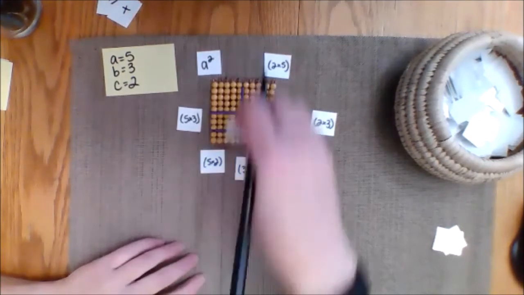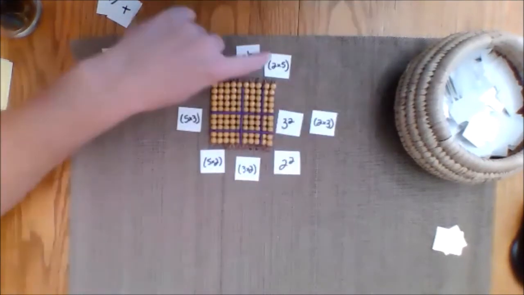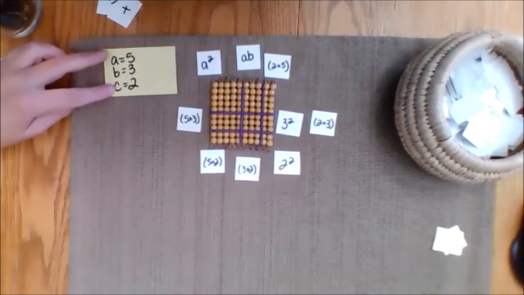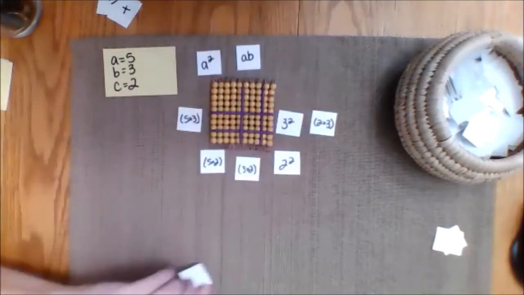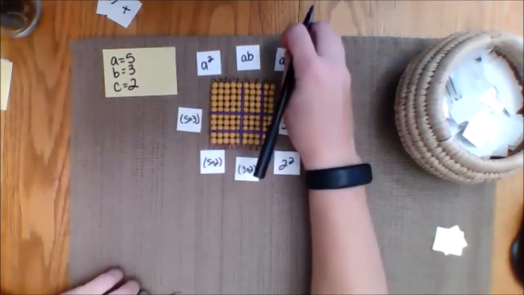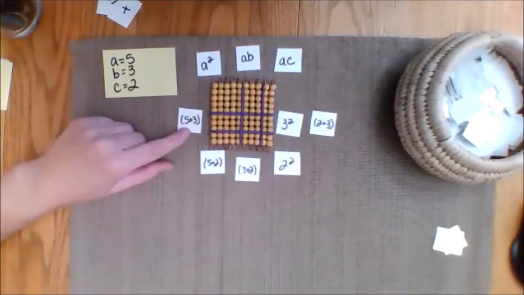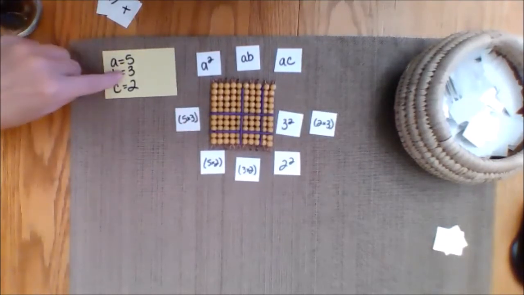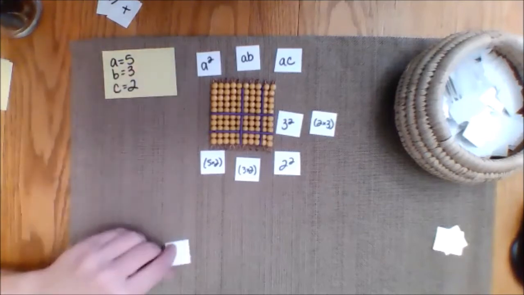Remember, in algebra, we use the alphabet. Here we have a 2 times a 5. What's a 2? C. And 5 is an A. So this is an AC. It's an A and a C alphabetically. Okay, a 5 times a 3. AB.